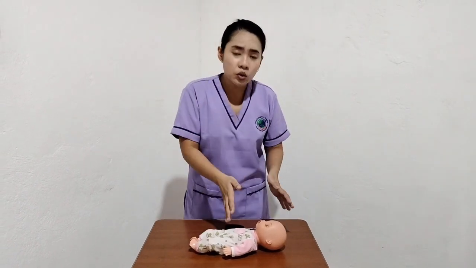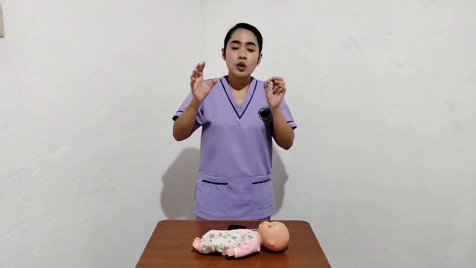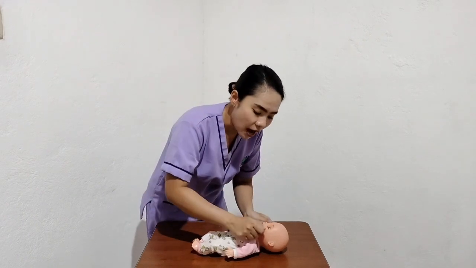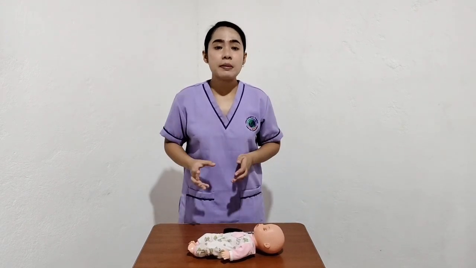You know that you are safe. You cannot transmit any disease to the victim. But the thing is, you don't know if the victim had already taken his vaccine. So, to make sure of your safety as a responder or as a first aider, you need to apply a face mask onto the victim's mouth and nose. That is the new revision of 2020 AHA in doing CPR.